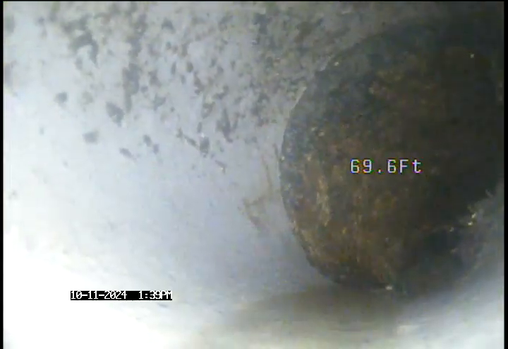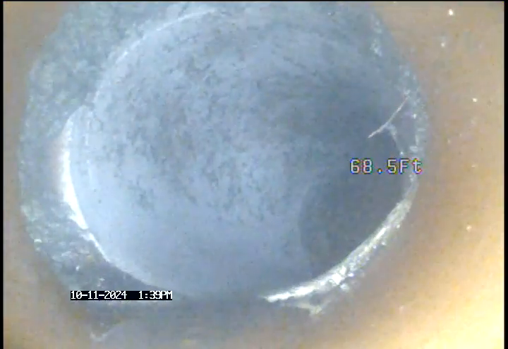Passing back into the lateral, we can see some tree roots penetrating at the lateral connection to the city main sewer. Very minor root presence here at this footage, 68. Lateral here is 6-inch clay. Minor tree root at 62.